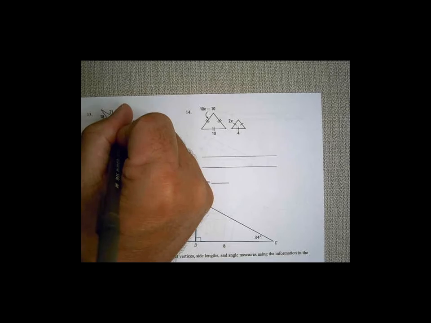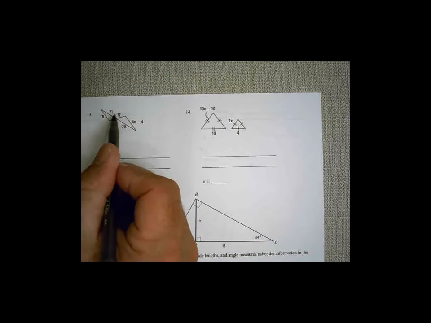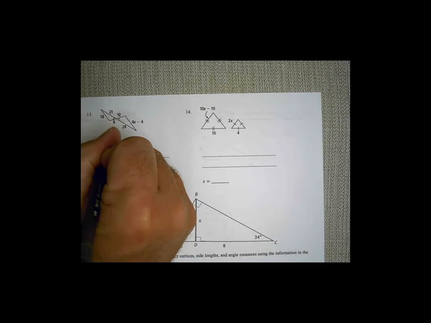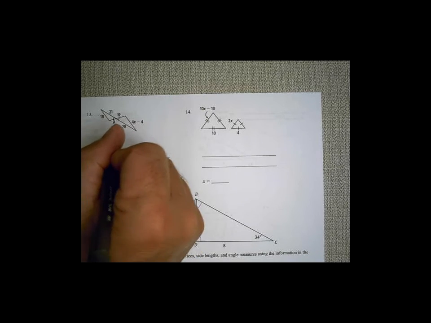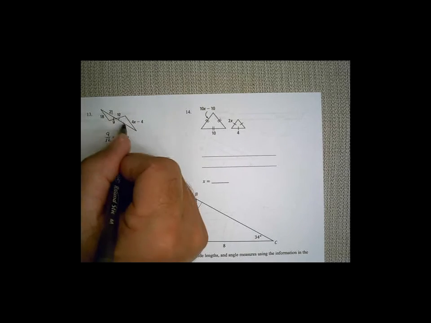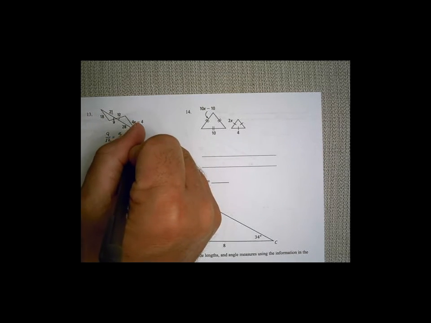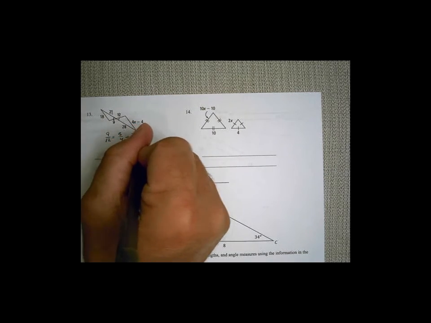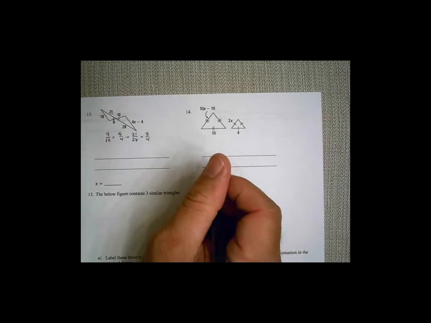Okay, well, we know they've got some angles in because those are vertical angles, right? Now we can say the short side over the longer, well, the short side over short side, if you will. 9 over 12, okay, which reduces to 3/4, should equal 21 over 28, which again reduces to 3/4.